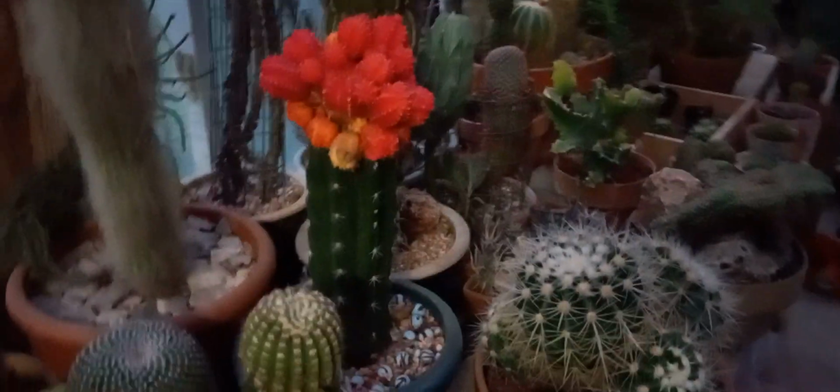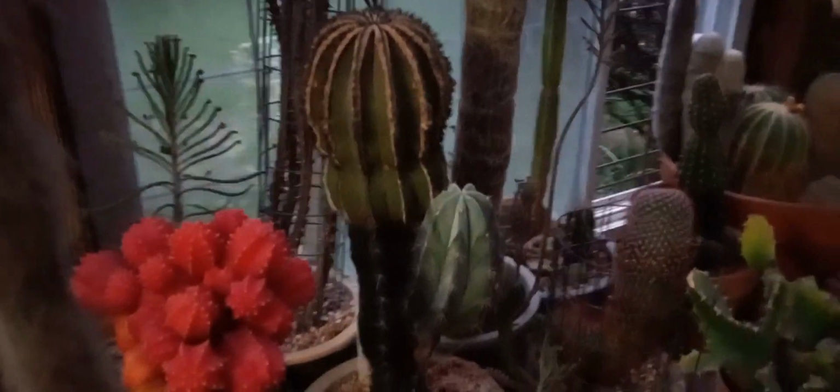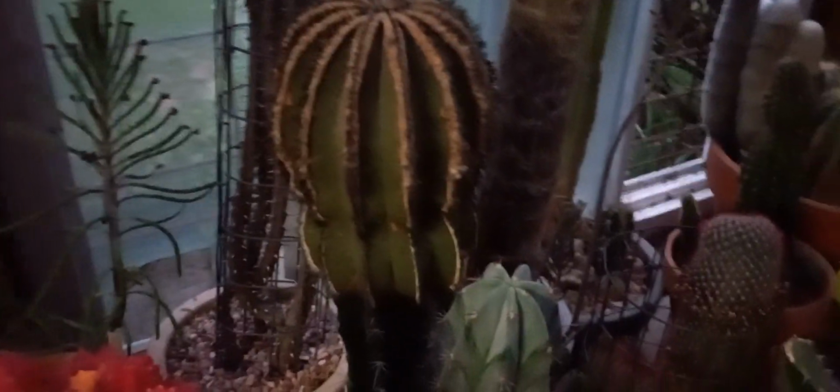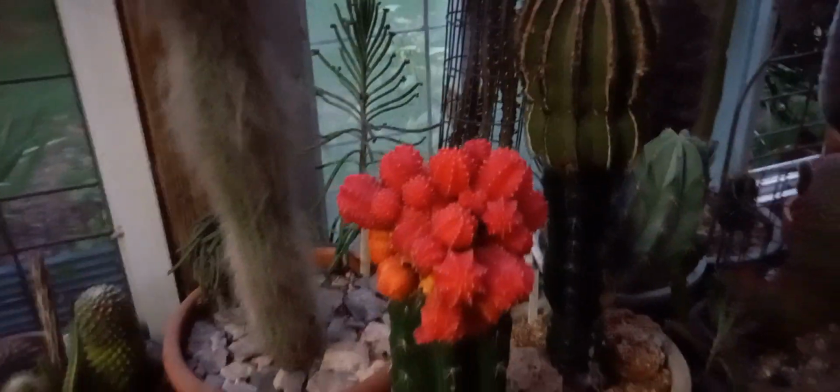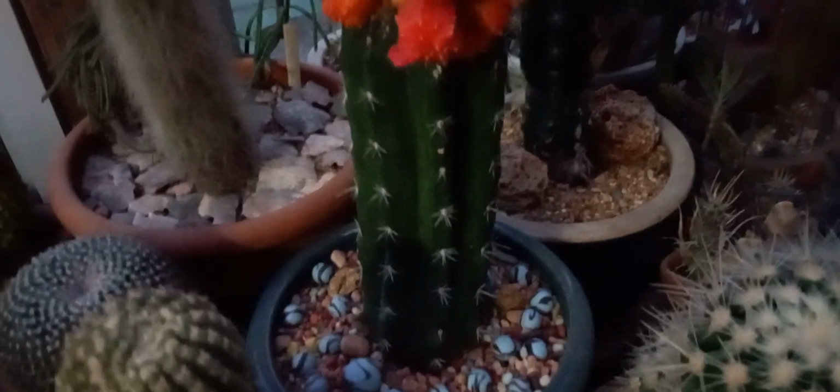They have to be within the same families, such as these cacti. Euphorbias there. Several of these I've grafted myself. And have grown quite well. But as I say, you have to graft like to like.